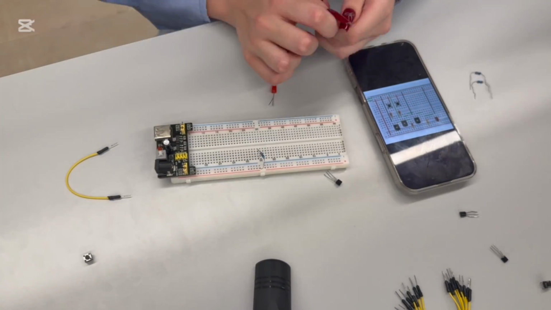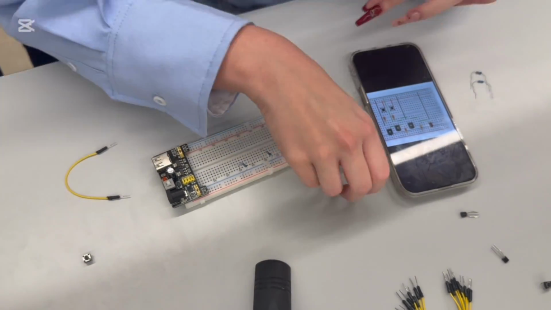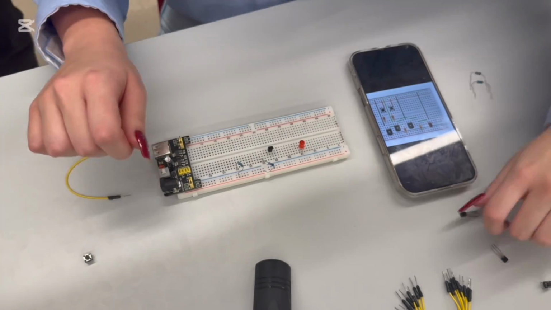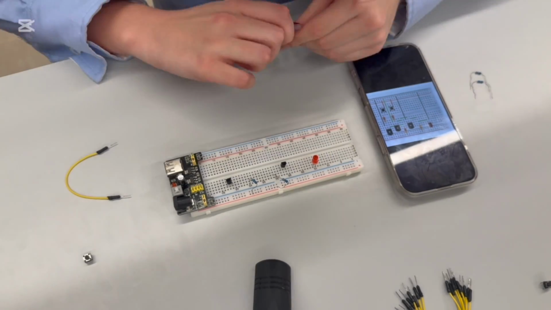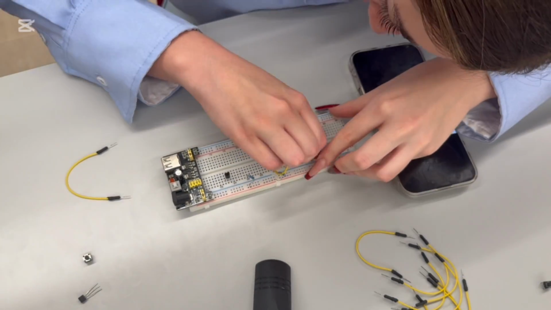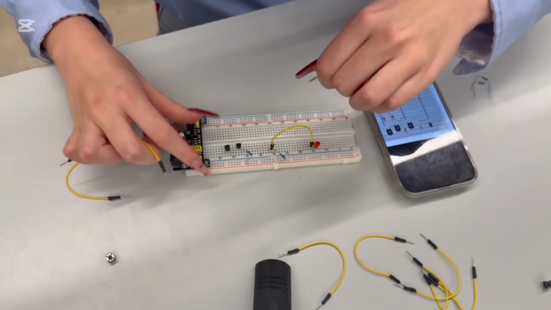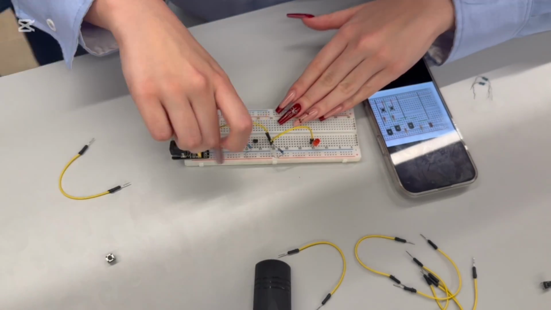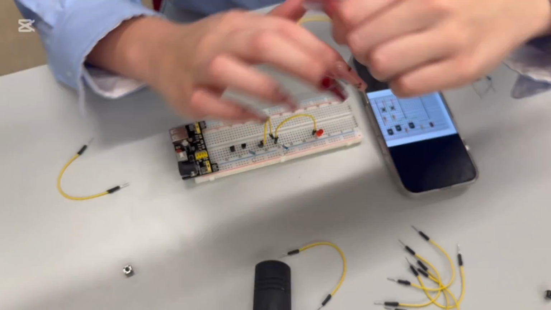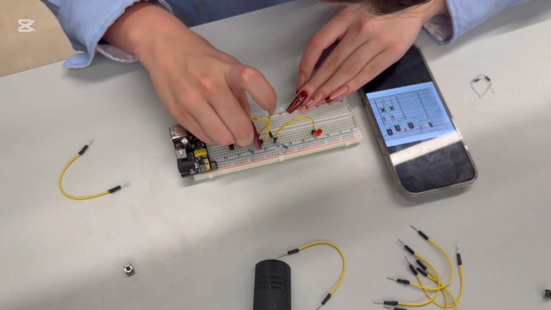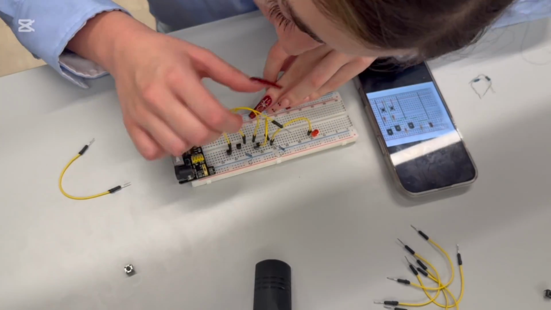In our OR gate, first I placed a 330 ohm resistor, then a 2000 ohm resistor. After that, I added the LED and connected two transistors. One of the transistors was positioned lower than the others. Then I used a wire to connect the positive terminal of the LED to the 330 ohm resistor. And after that, I connected another transistor so that I had two transistors on the same level and one below.